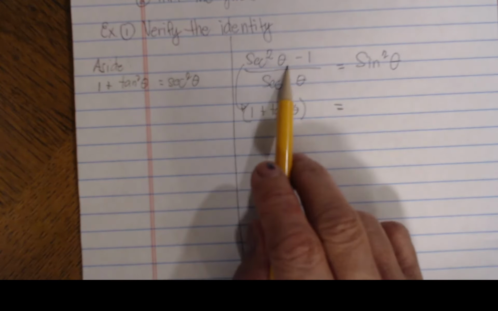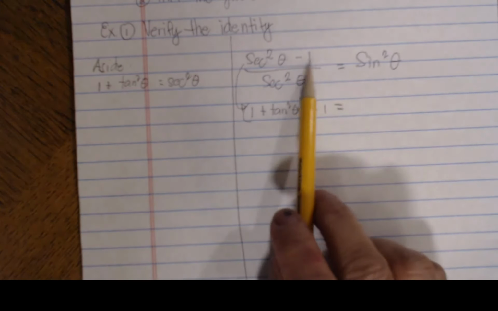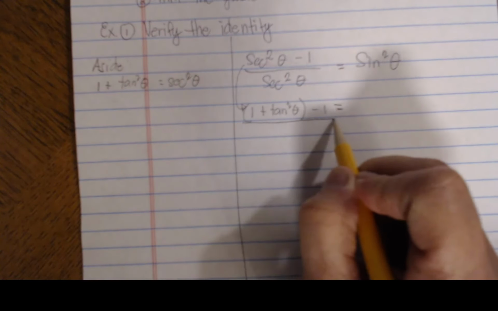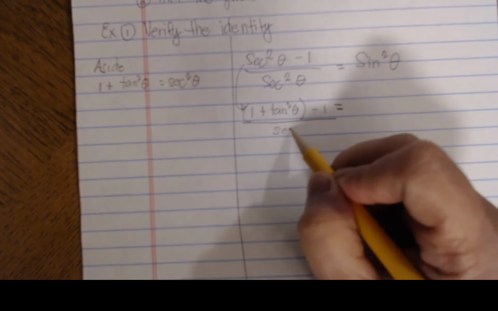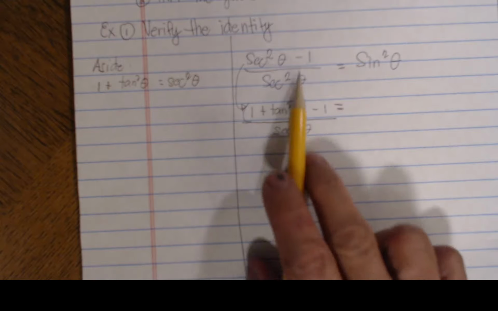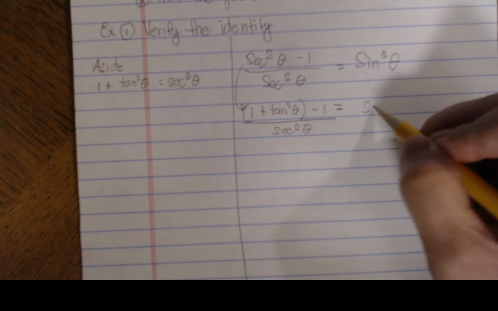And don't forget, there is still a minus 1 right here. Don't forget that minus 1. And of course, don't forget also that there is still a denominator of secant squared theta. Okay? So that's what I did to the numerator. I changed it. And then of course bring this down.